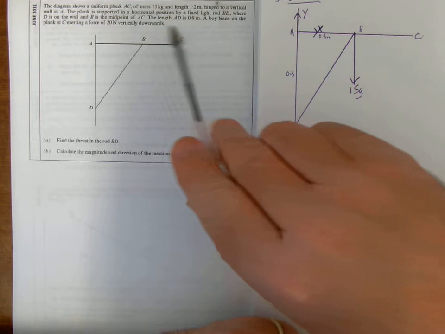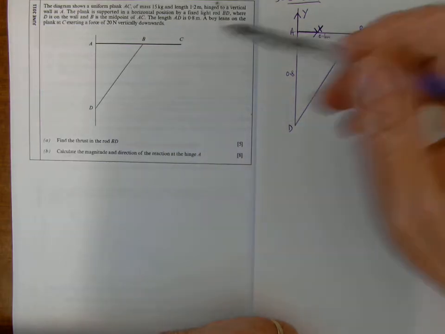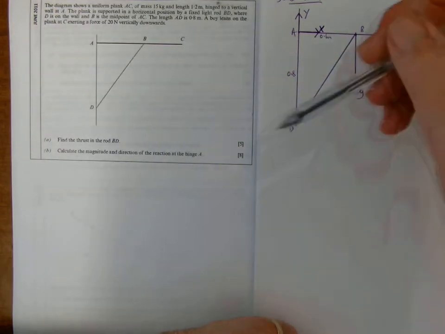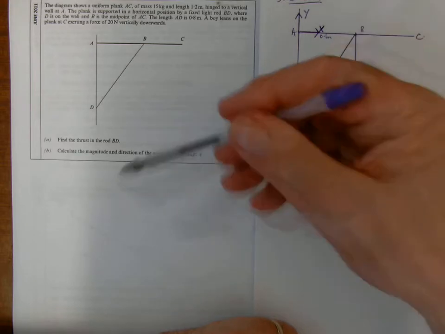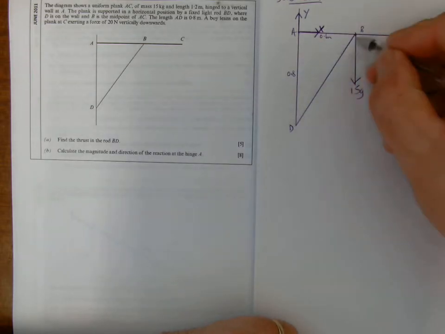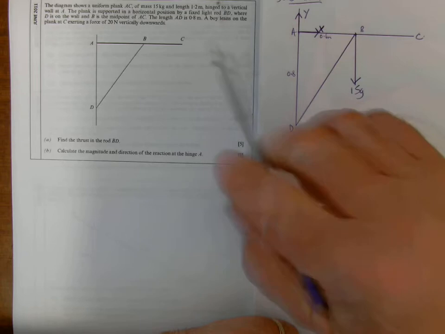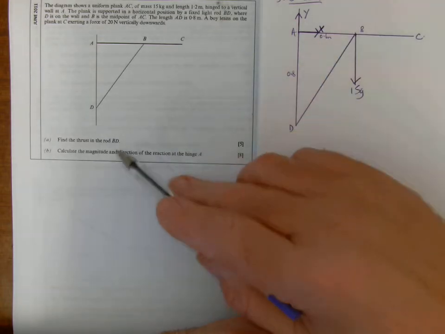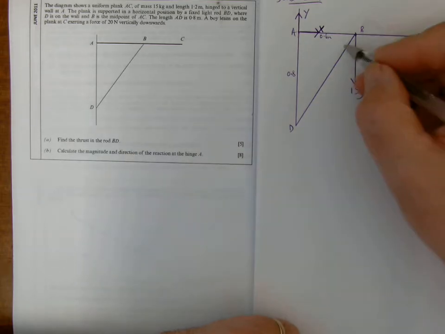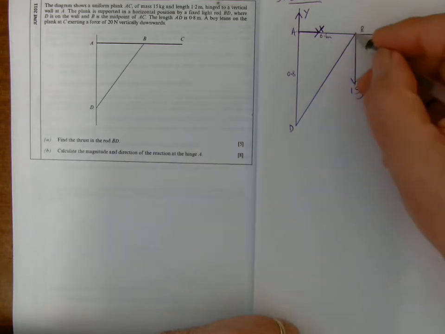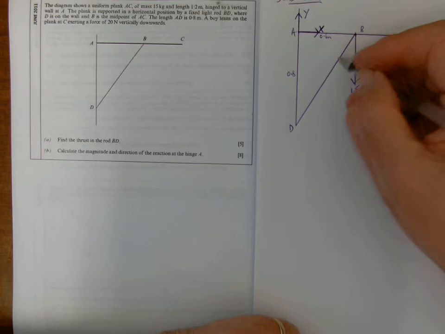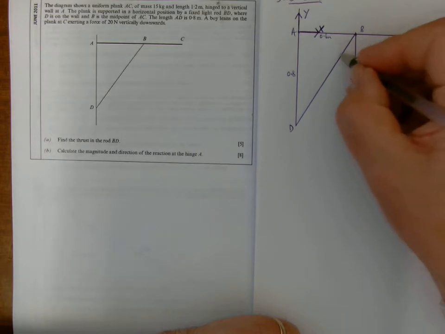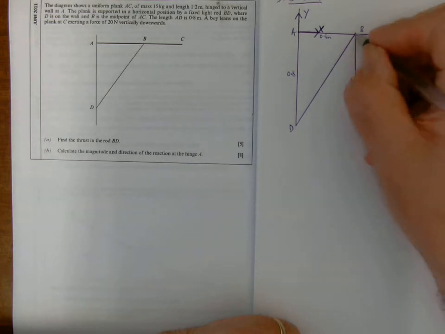Right, so we've got the plank supported by rod BD, where D is on the wall and B is the midpoint. I want the thrust in it. This isn't a string, this is a light rod, so it can have a tension or a thrust. Now it tells me it's a thrust. If it was a tension, you'd be pulling away from where it's connected. Because it's thrust, it's going in the opposite direction, so it'll push towards the point of contact.